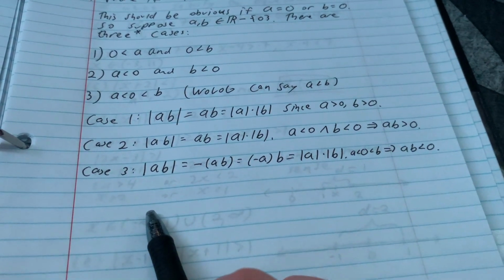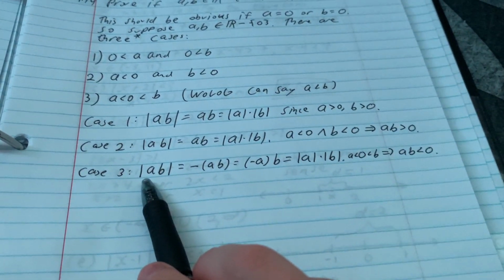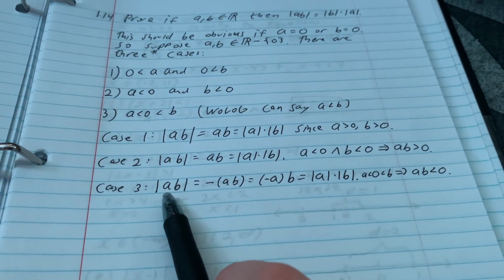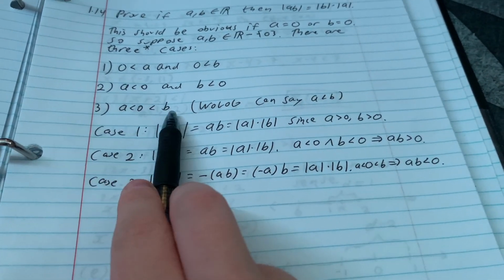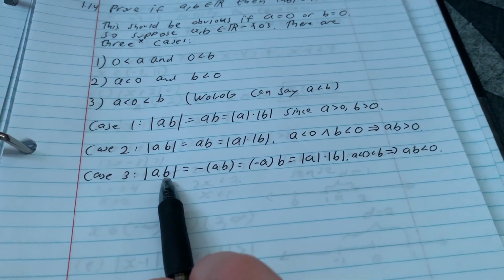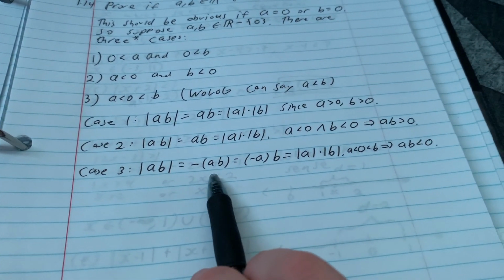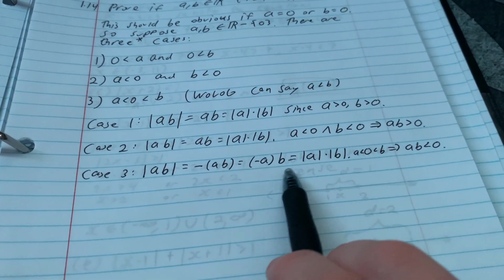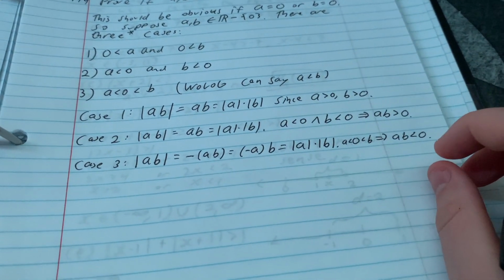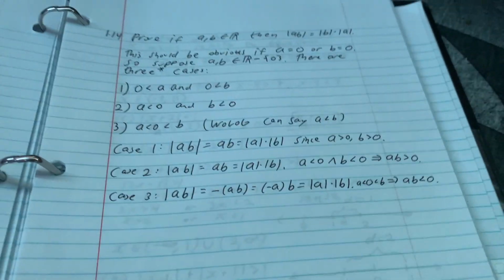They're the same. And then case 3, which is the only complicated one, since we have this, AB is negative, so the absolute value of AB is the opposite of AB, which is the opposite of A times B, which is the absolute value of A times the absolute value of B. There you go.